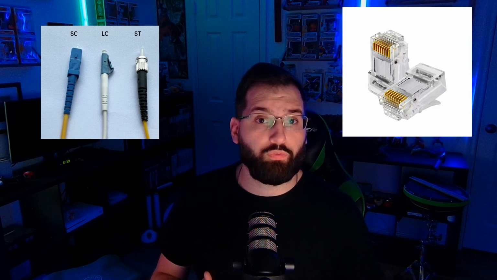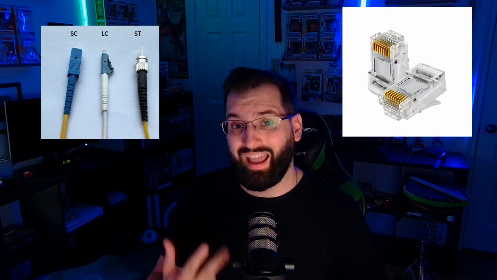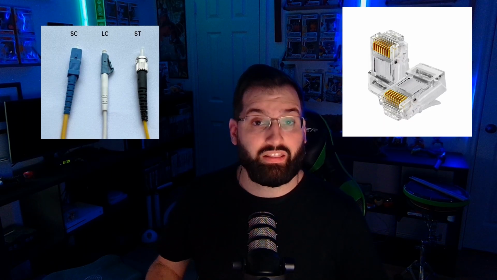And I'm talking big WAN level communication possible. We have the RJ45, the LC, SC, and ST. These are the physical connectors that get plugged in. And then we have the transceivers, the SFPs, the SFP plus, the GBIC. These are the things that translate or convert the information. Together, they form a complete circuit.